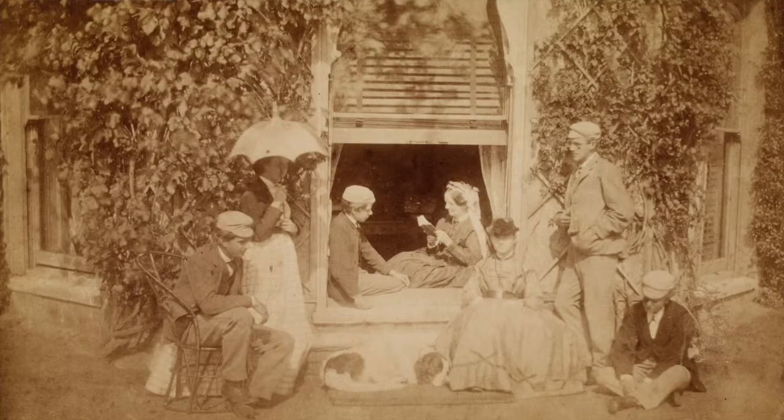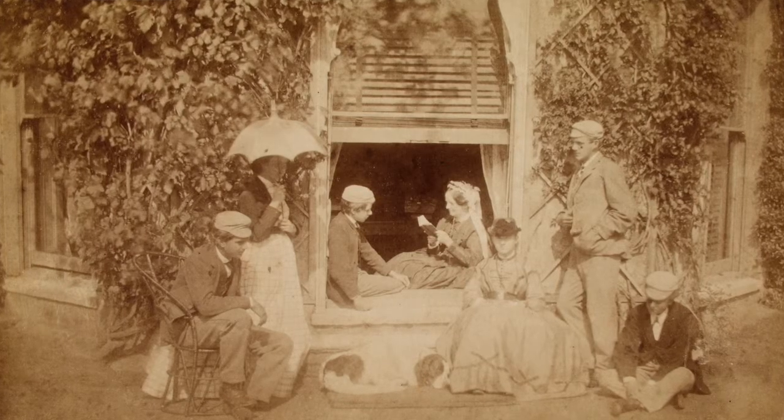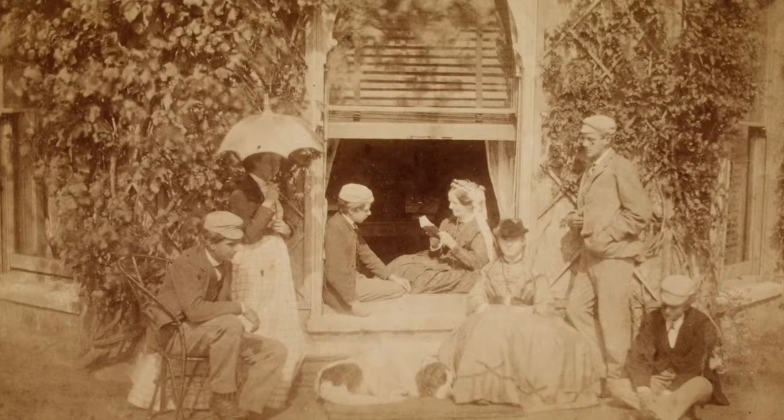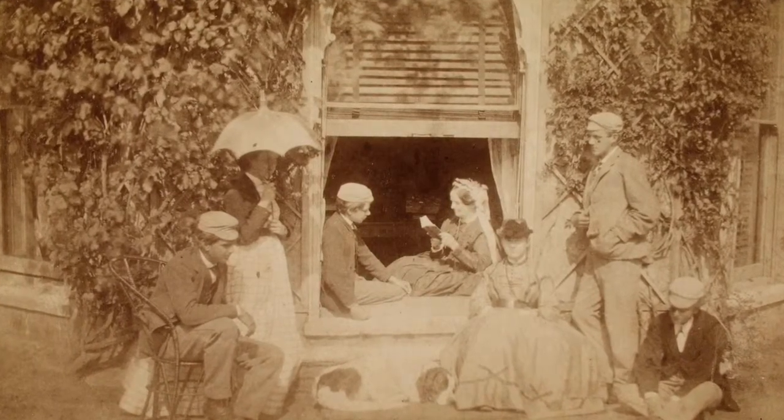Life at Down was noisy, vibrant, and incredibly active. The Darwins had 10 children, sadly 3 of whom died very young, but still, there were lots of children around, there were games, there was talk of all sorts of different subjects.